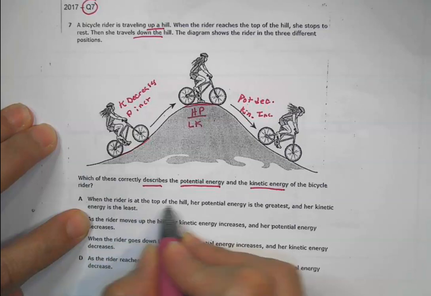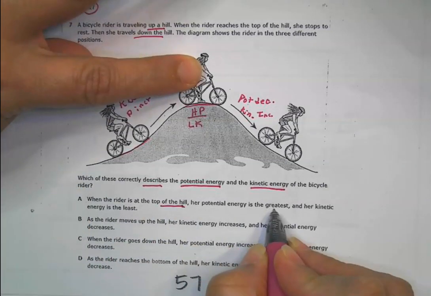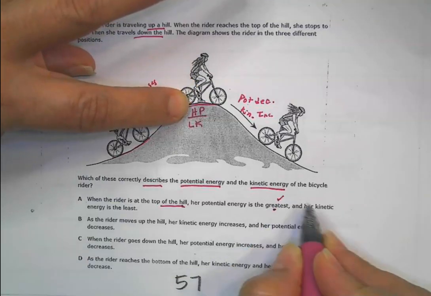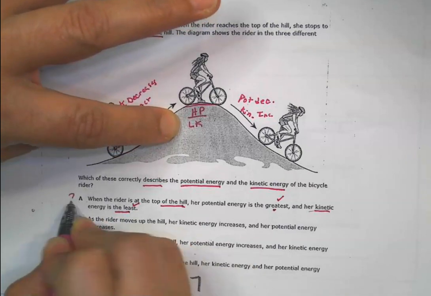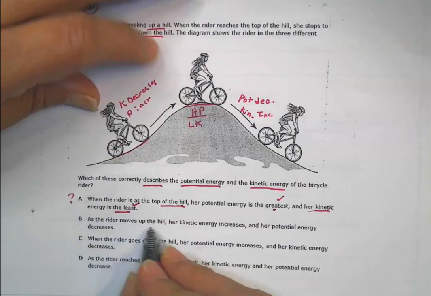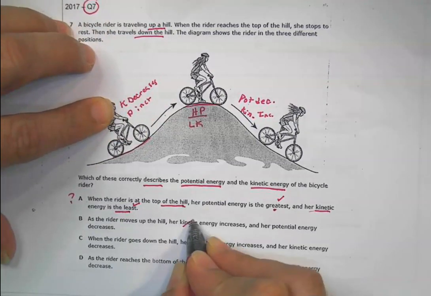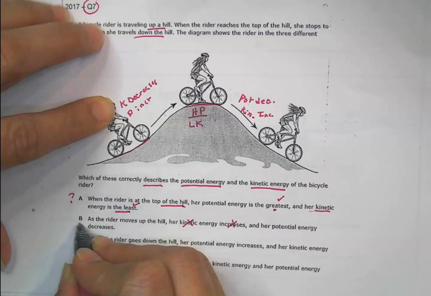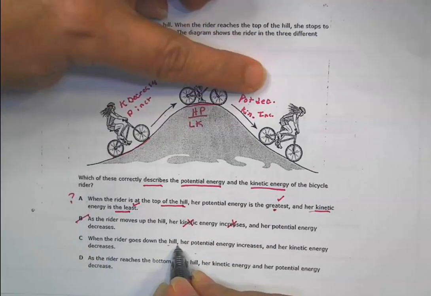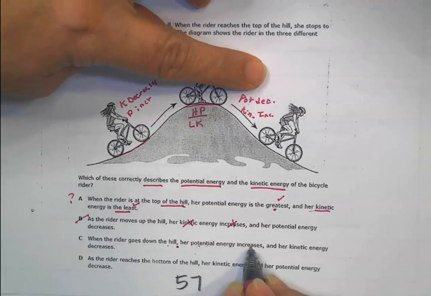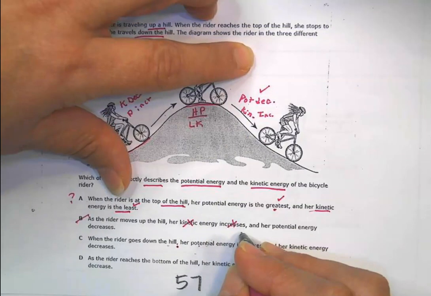When the rider is at the top of the hill, potential energy is greatest, high potential, that is true. And her kinetic energy is the least. That is also true. I want to say that that's the answer. As the rider moves uphill, her kinetic energy increases. We said no, kinetic energy is going to decrease, so that's wrong. C. When the rider goes down the hill, her potential energy increases. No, we said potential energy decreases. Okay, so that's not right.